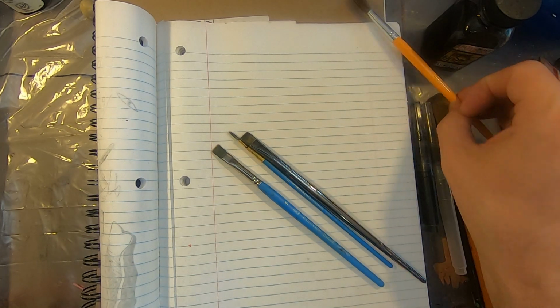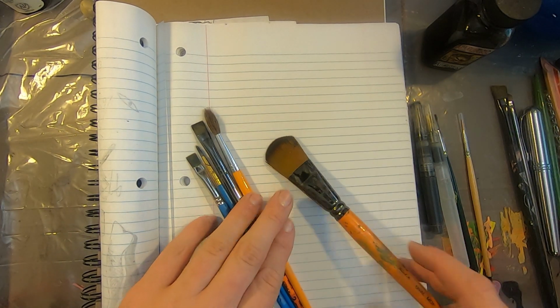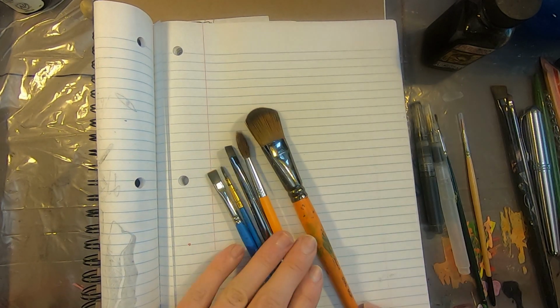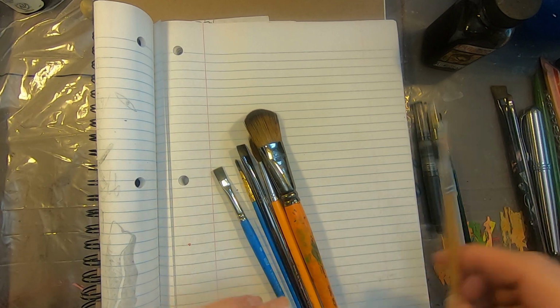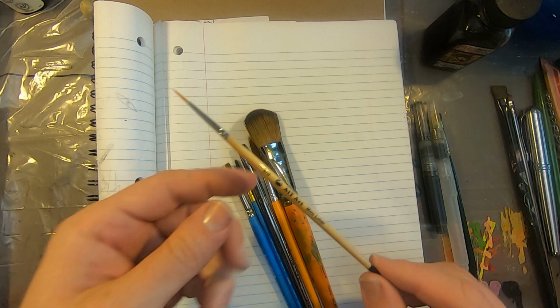And I've used these up. They're a little bit gummed up. Here's a larger mop, it's called, if you want to do a big wash of some sort. And then here is a liner, and this is in your list actually.